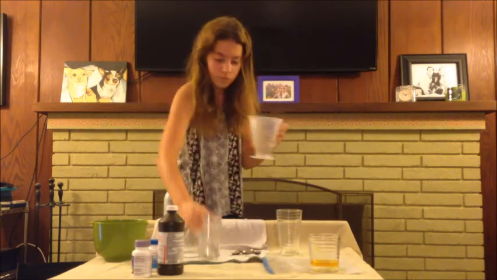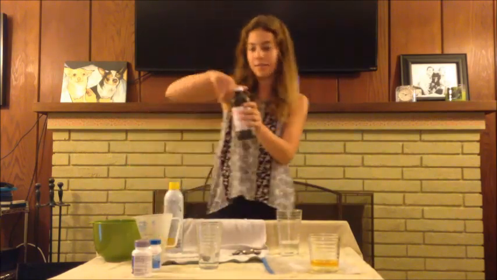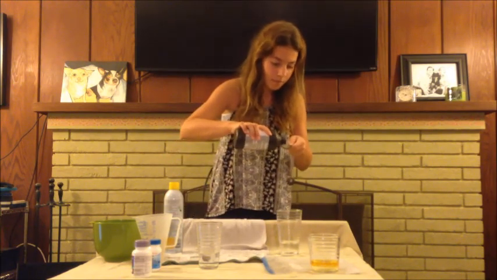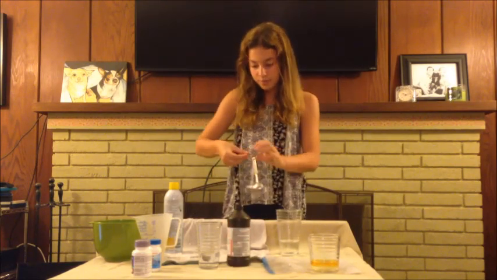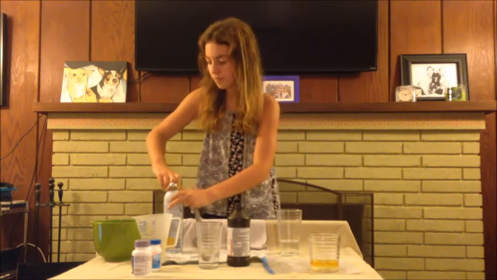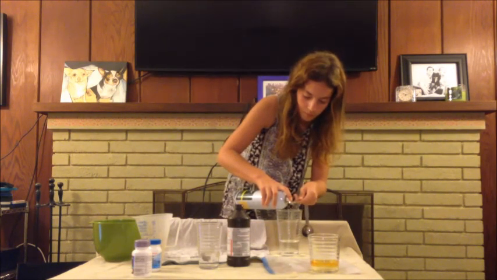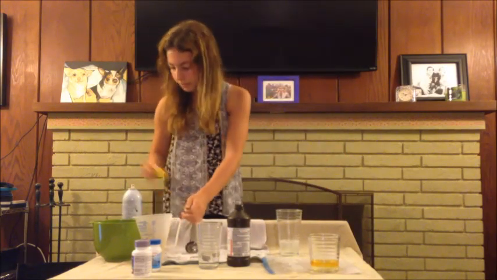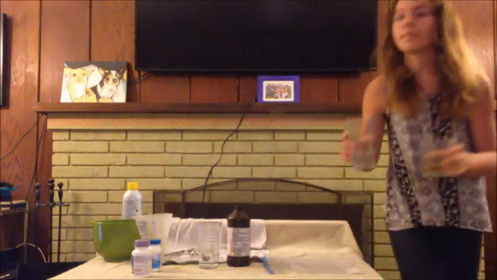A tablespoon of our hydrogen peroxide. And half a teaspoon of our liquid laundry starch. Okay, now I'm going to come up to show you guys. We will be mixing liquid B and liquid C together.